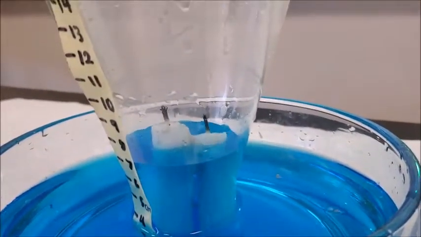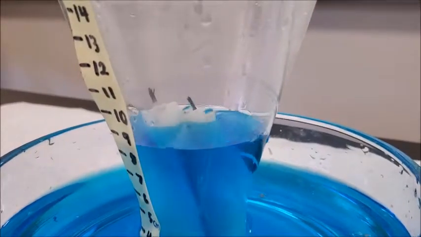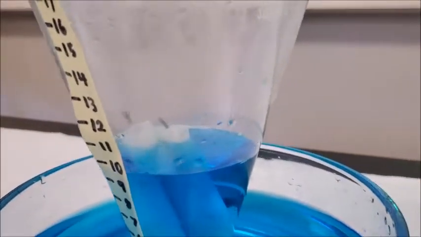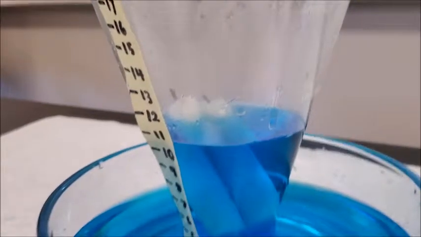So this is now a new variable, it'll be our independent variable, 2 candles. And let's see the dependent variable, the results from it.